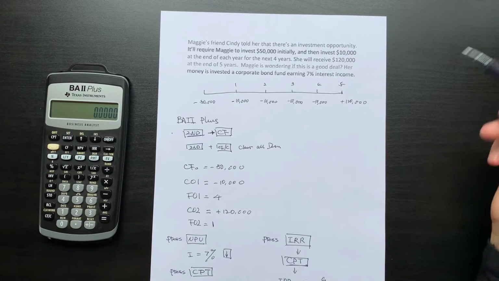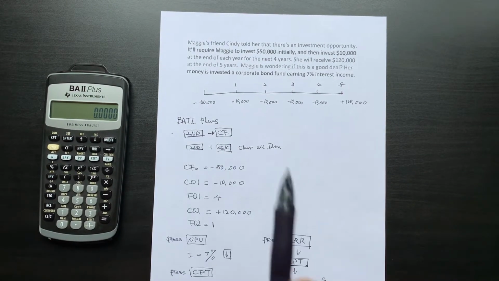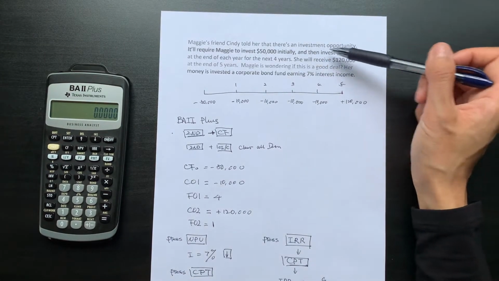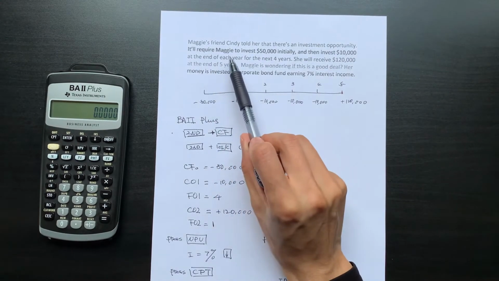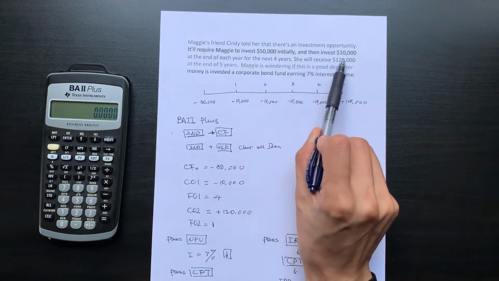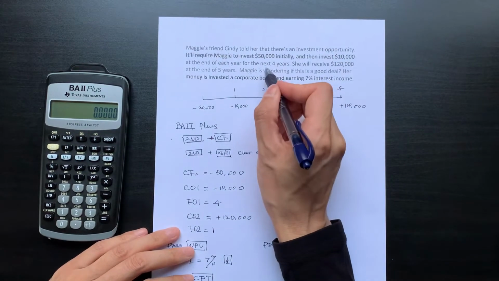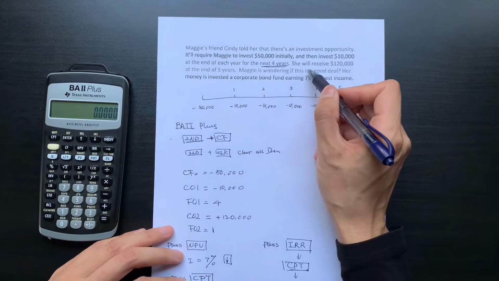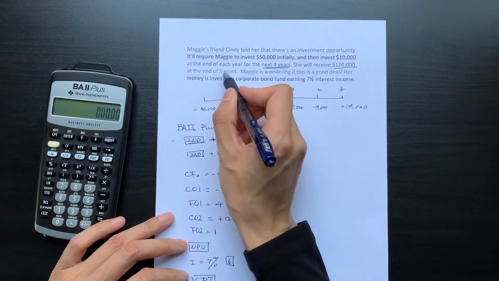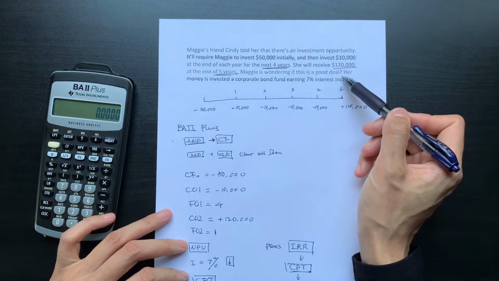Hi, today I want to solve this problem using this financial calculator. This problem is saying Maggie's friend Cindy told her there's an investment opportunity. It will require Maggie to invest $50,000 initially and then invest $10,000 at the end of each year for the next 4 years. So she will receive $120,000 at the end of year 5. So Maggie is wondering if this is a good deal.